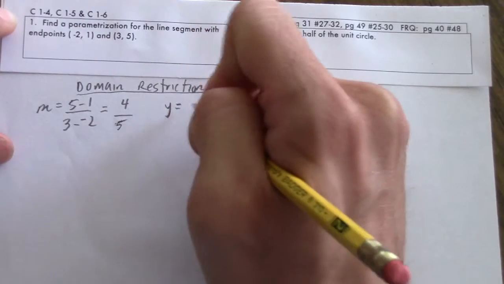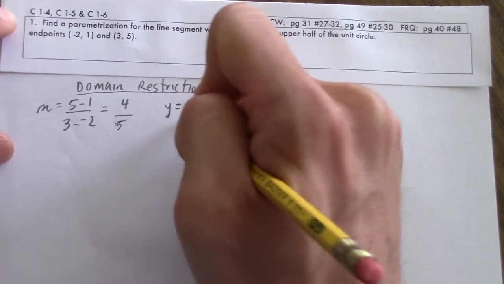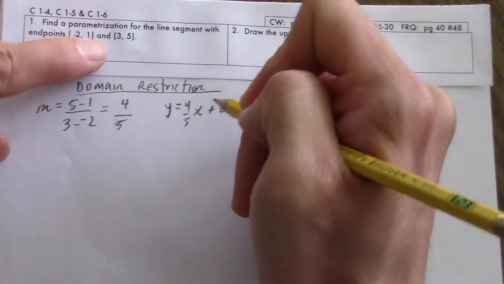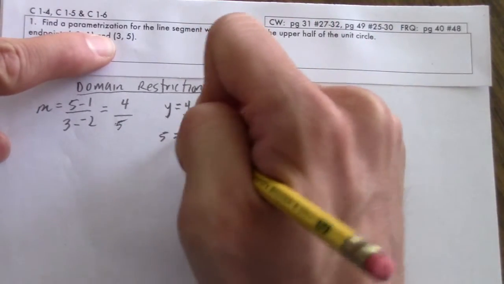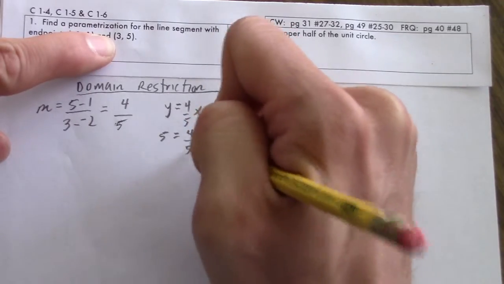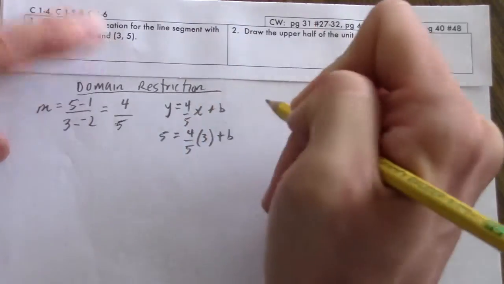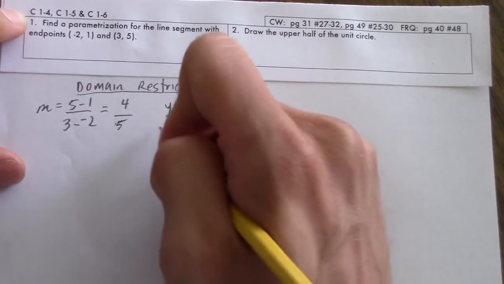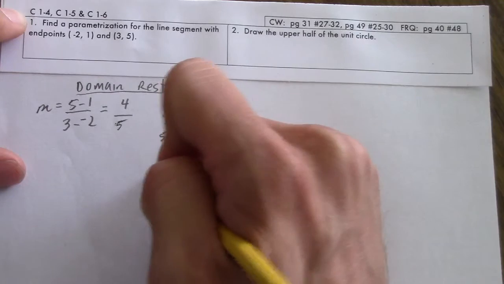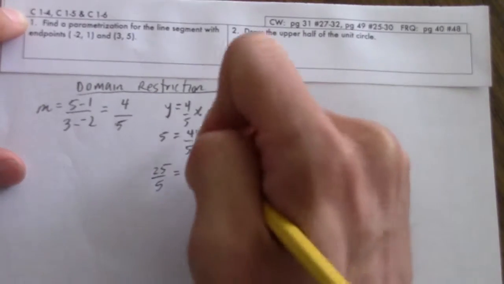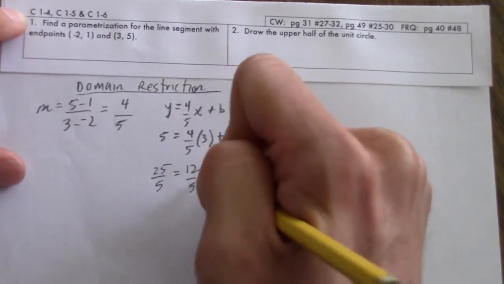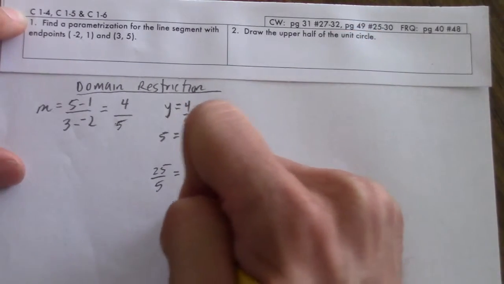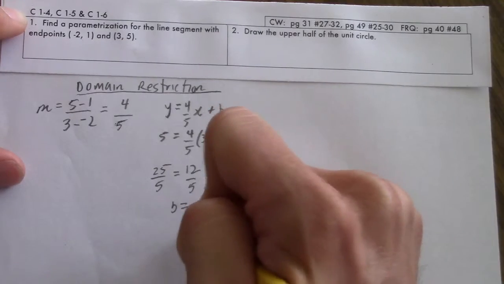So then again, we need to find the equation of this line. So we'll do the y equals mx plus b form. So y equals 4/5 x plus b. And then I'm going to plug in, that point looks easier. 5 equals 4/5 times 3 plus b. And now we're solving for the y-intercept. We have fifths here, so we need this to be fifths. So this is 25/5 equals 12/5 plus b. So that means b is 13/5.